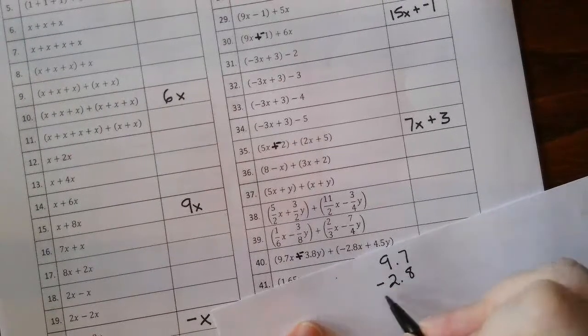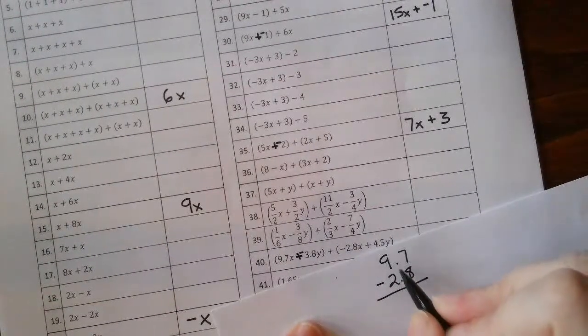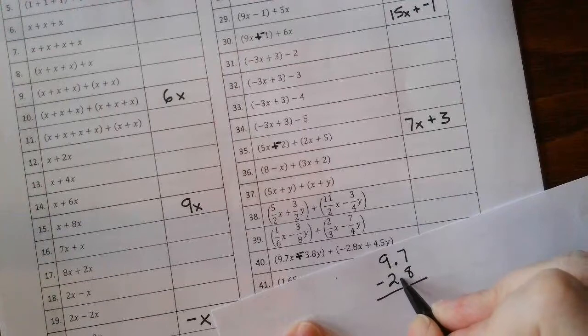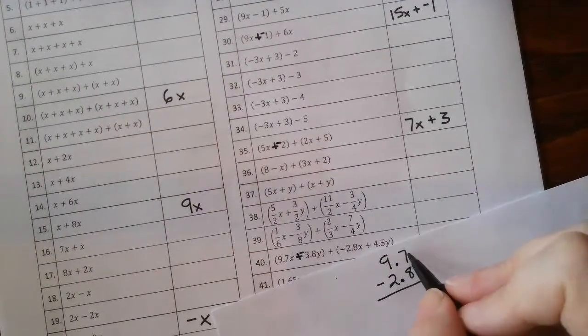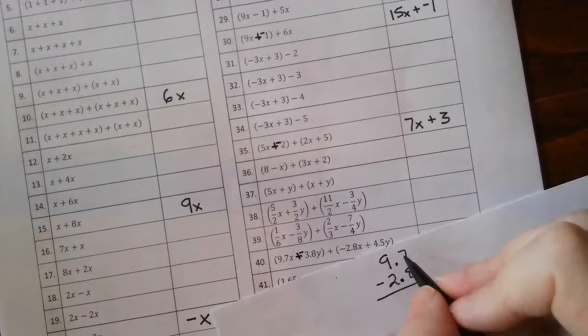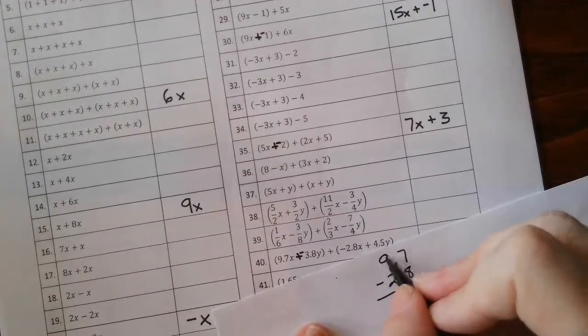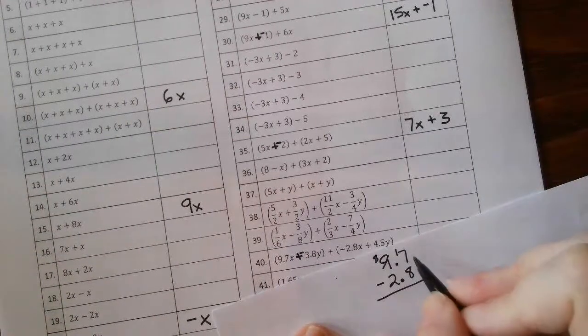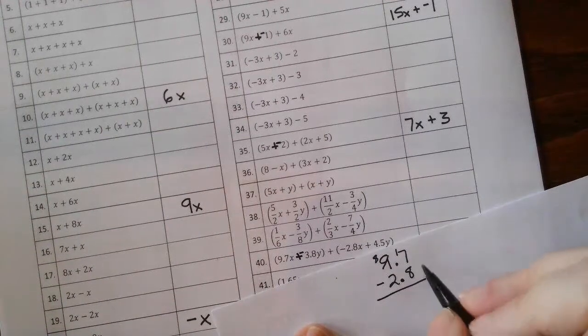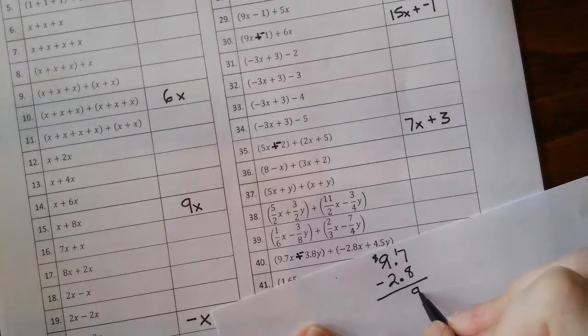These are both x's. You notice I lined up my decimals because when you're adding or subtracting decimal quantities, you need to line up your decimals. 7 minus 8, I cannot do that, so I need to regroup. I need to take 1 away from here, and that gives me 17. So 17 minus 8 is going to be 9.